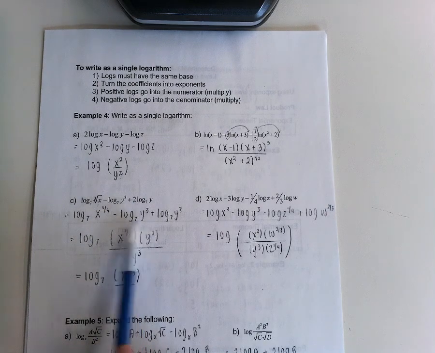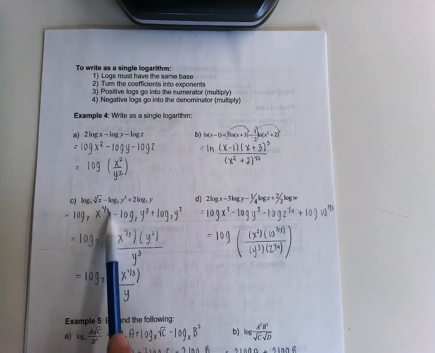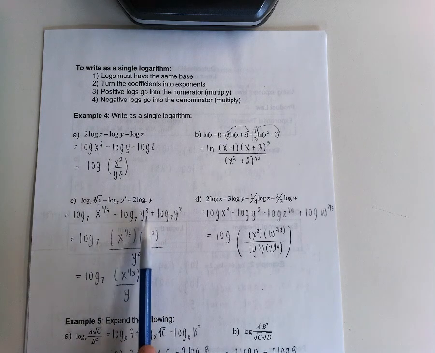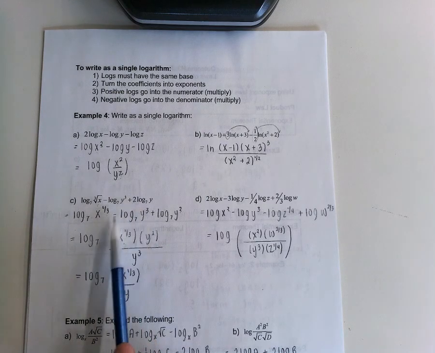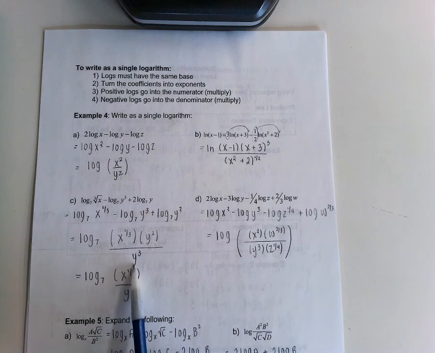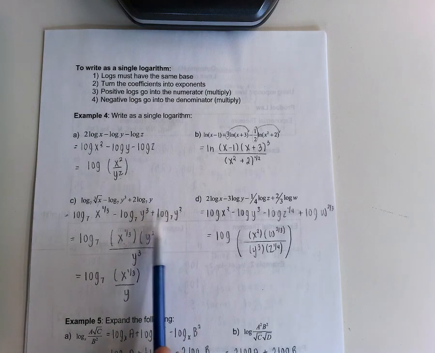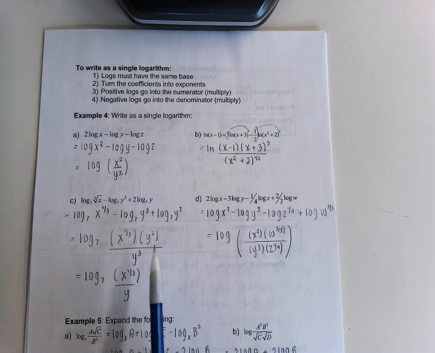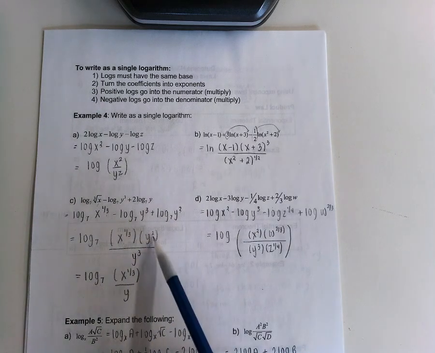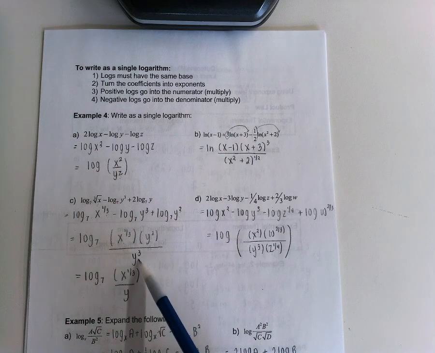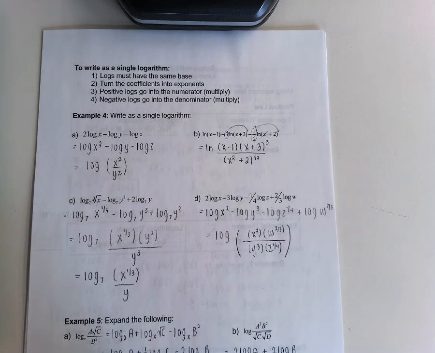And then we've got a positive term, so x to the 1/3 is on top. Y to the power of 3 is being subtracted, so it goes on the bottom. And y squared is being added, so it goes on top. So this is what I was talking about with some simplification. Y squared and y cubed simplify to just equal y. So you get log base 7 of x to the 3rd over y.